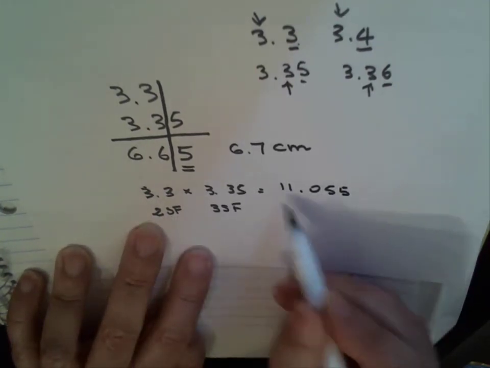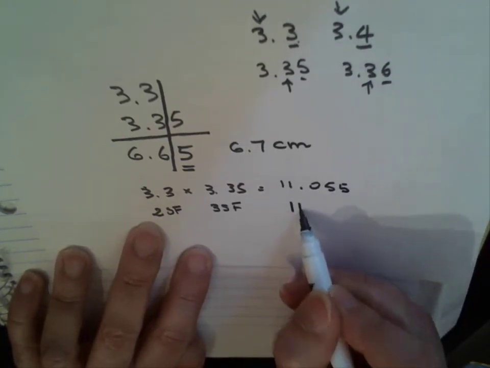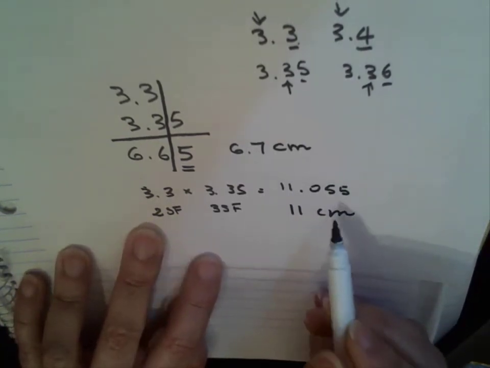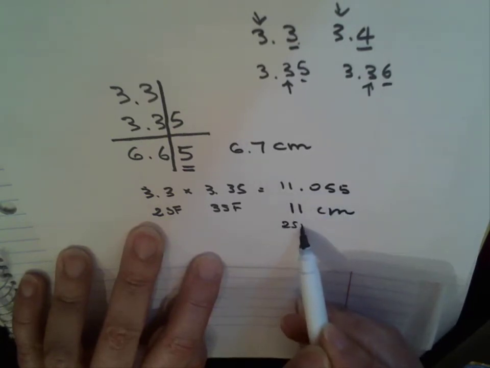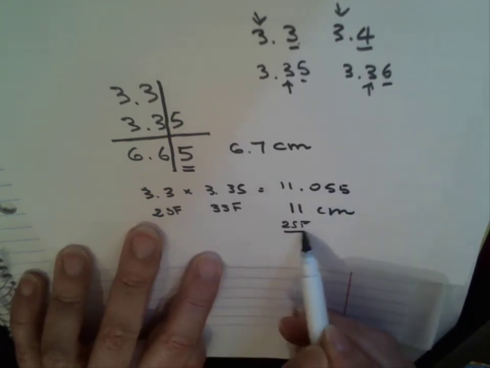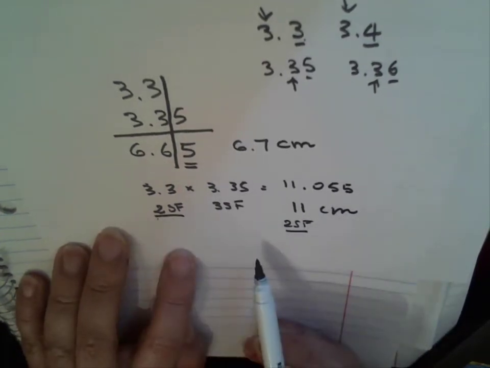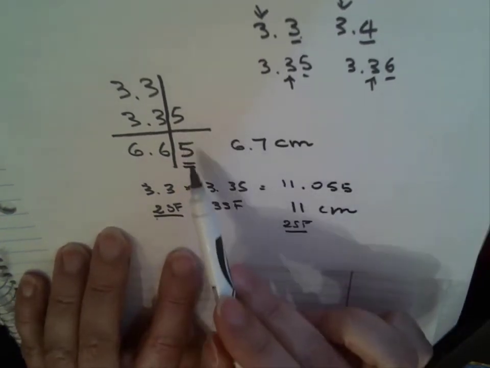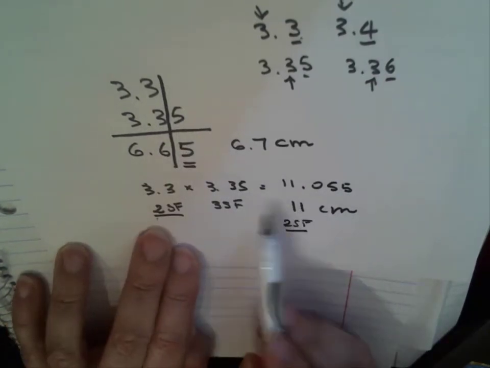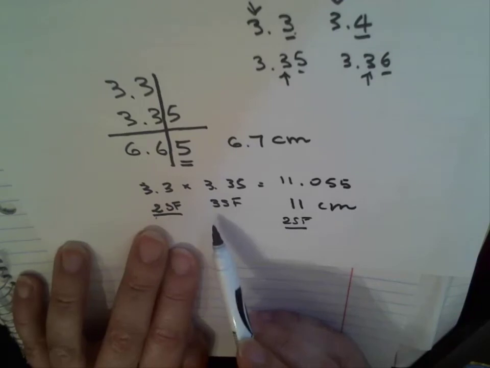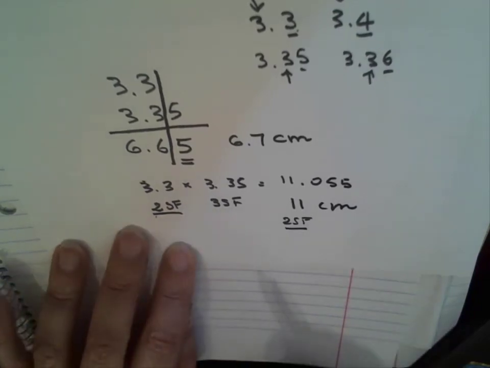So this will be rounded to 11 centimeters because it's 11.0, so I will round to 11. And this is 2 sig figs, which matches the least number of sig figs. So when you sum and subtract, you look at the decimals. When you multiply or divide, you look at the number of sig figs. It's two different rules depending on the operation.